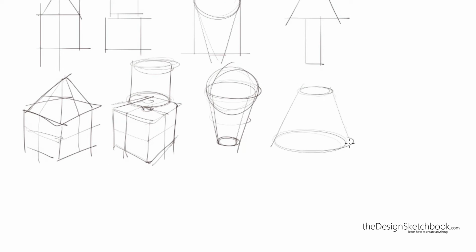This one maybe looks like a lamp. So that's how, when you increase the difficulty for every single exercise, you keep progressing more and more. It all started from 2D forms, and then after you develop in 3D with perspective rules.